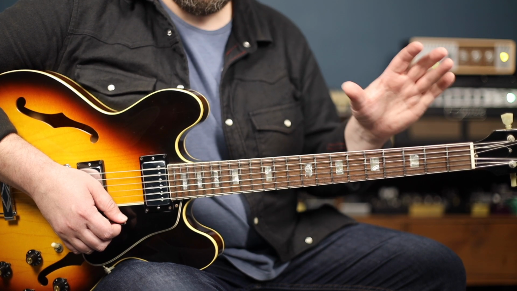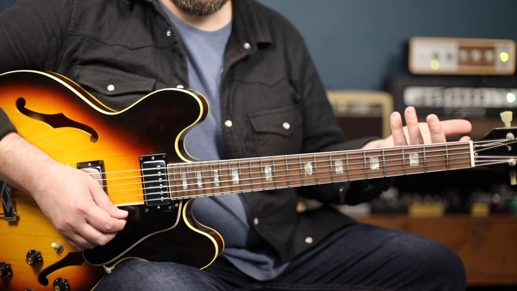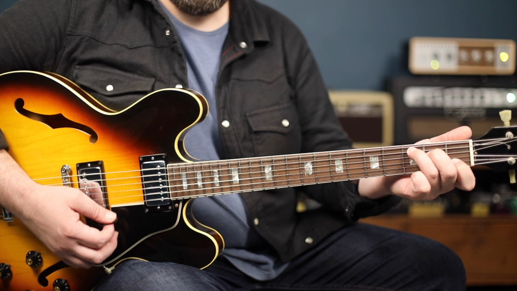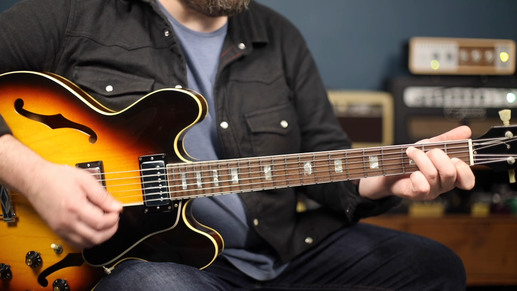So first we'll start by just playing through the 5 positions of a C major scale. So the C major scale based around this open C shape would be this.